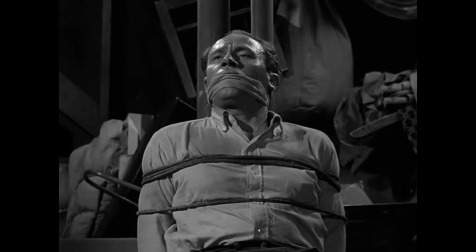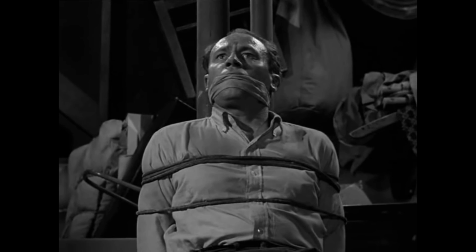So that's where sound becomes so important. It allows the viewer's imagination to fill in, to paint in the detail.